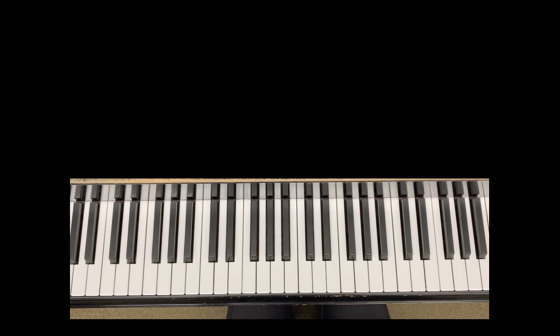I highly recommend you practice your C scale each time you sit down to practice piano until you are comfortable with it. Then you can start using it as a warm-up exercise.